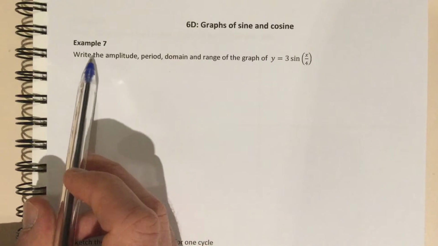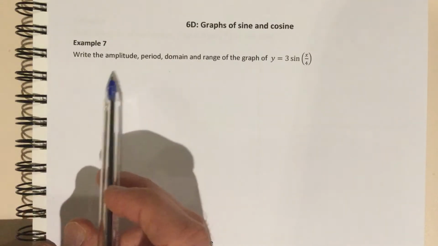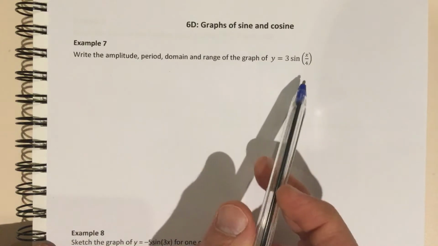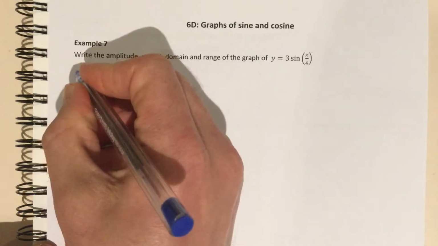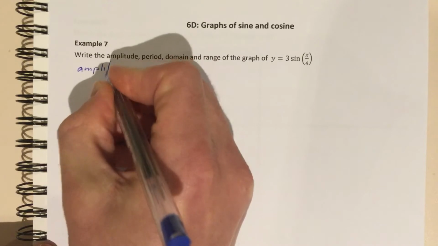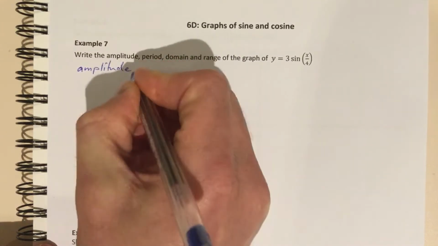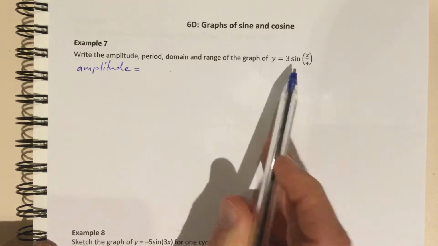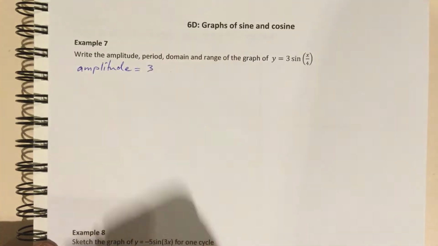Example 7 doesn't actually ask us to draw a graph. It just says to write down the amplitude, period, domain, and range of the graph of y equals 3 sine of x on 4. So let's start with the amplitude, which is usually a pretty easy one to identify. Amplitude is just given by the size of the number in front of sine or cosine. So in this case, it's 3.